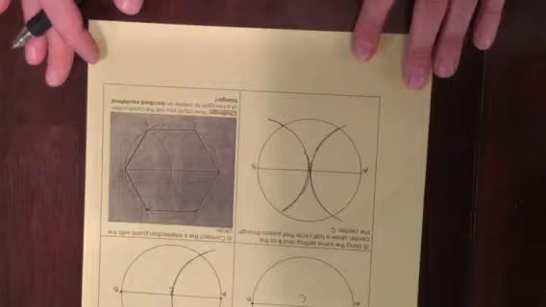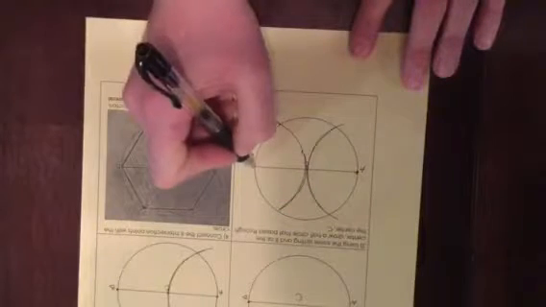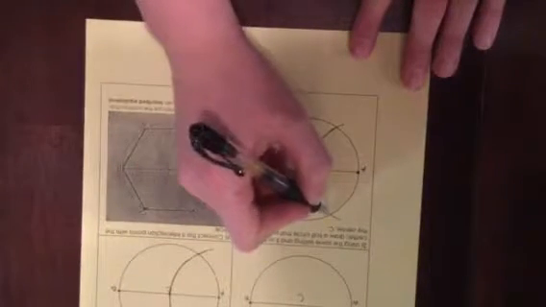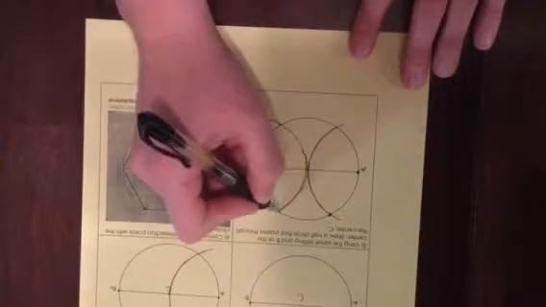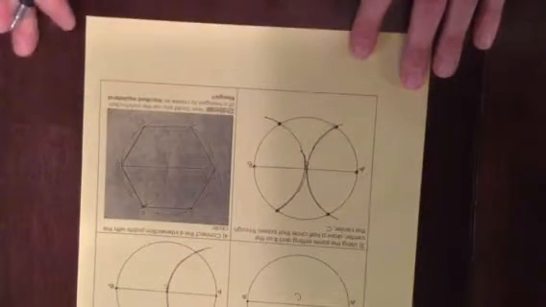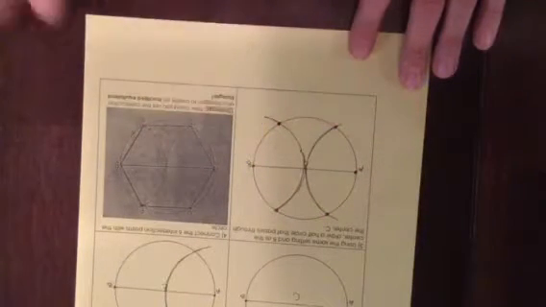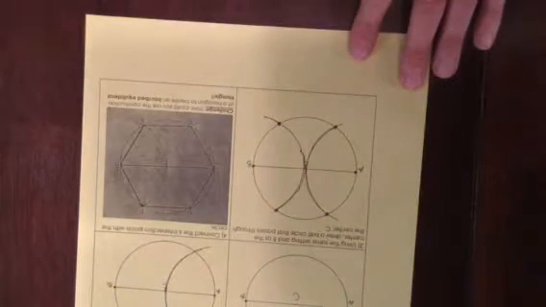And then the final step is you're going to connect the 6 intersection points of the circle. So we're talking about the 2 ends of the diameter, as well as the 4 points where your half circles intersect or touch the edge of the circle. You're going to connect the 1, 2, 3, 4, 5, 6 points, and those are all the vertices of your hexagon.